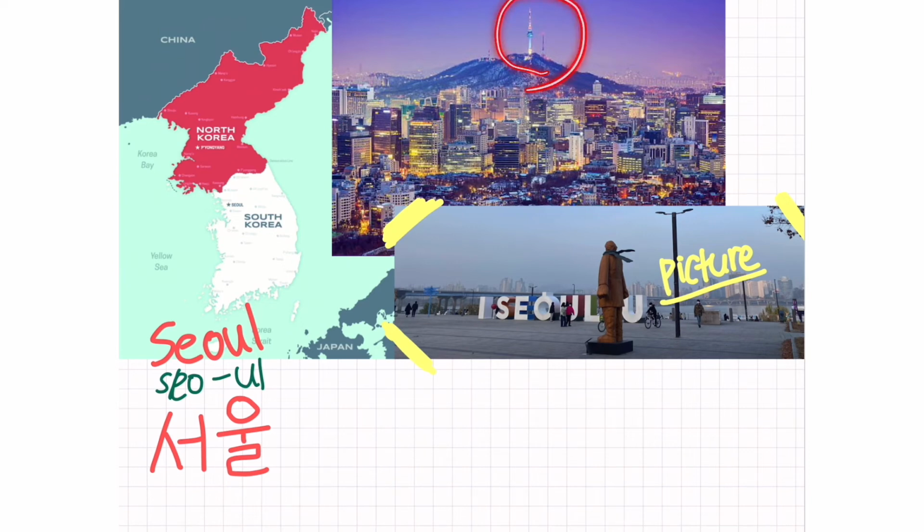This is called the Namsan Tower. The Namsan Tower, and a very beautiful view. Lots to do, and if you want to see, check out my vlog and other videos. And also, do you see here? I told you. So they made this noun, this capital city of South Korea, into a form of a verb, right?